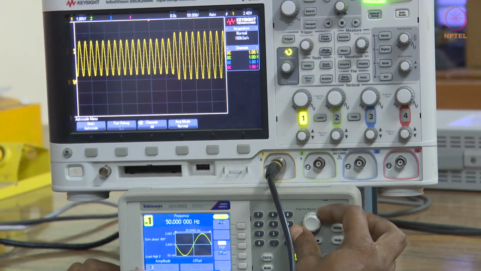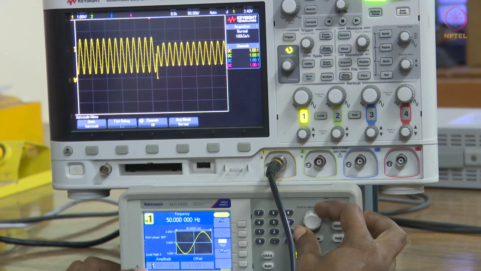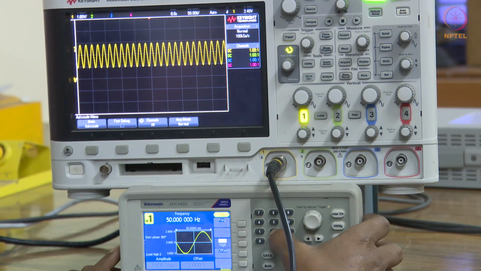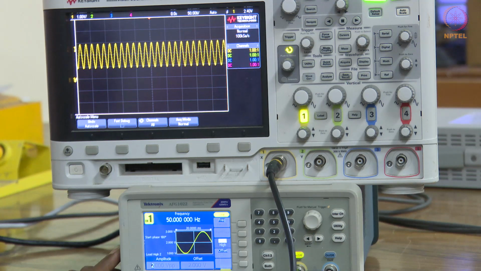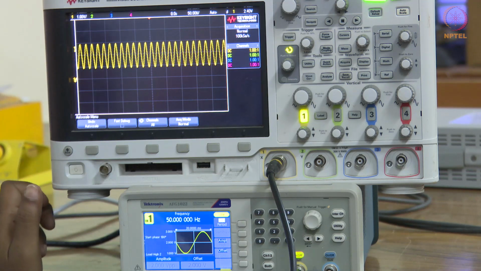Here, by default, I fixed the VPP at 2 and the frequency at 50 hertz. The same I am going to measure through the DSO.